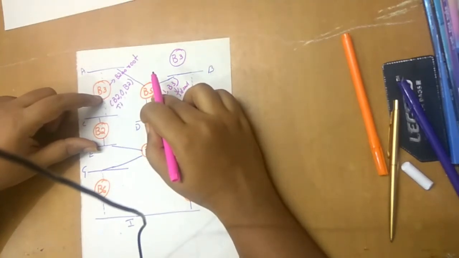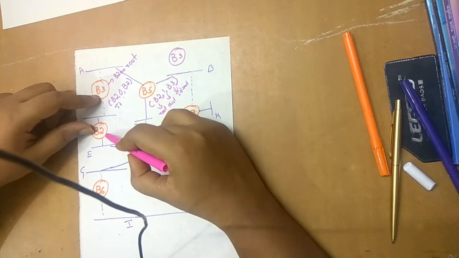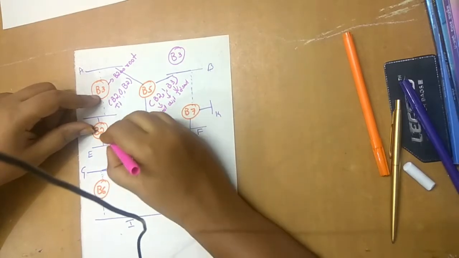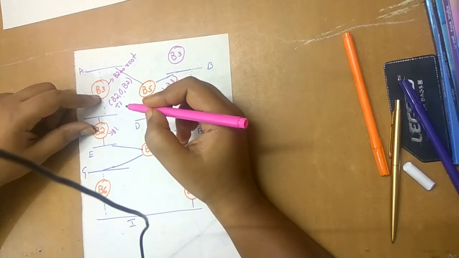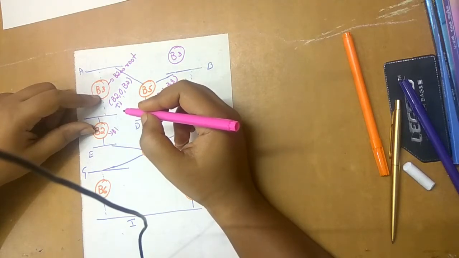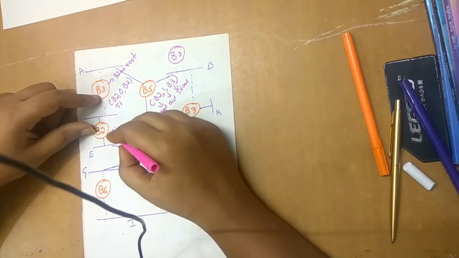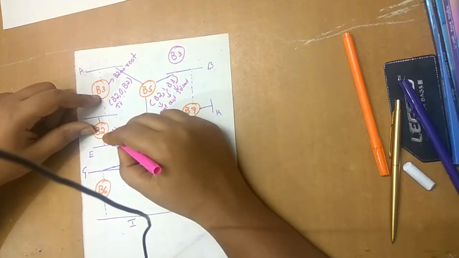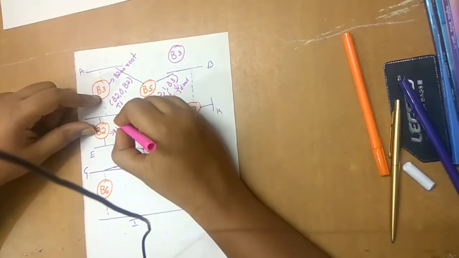Next, at the same time, B2 will accept B1 as the root, because 1 is less than 2. So B1 is accepted as the root, and B2 sends the next updated message.